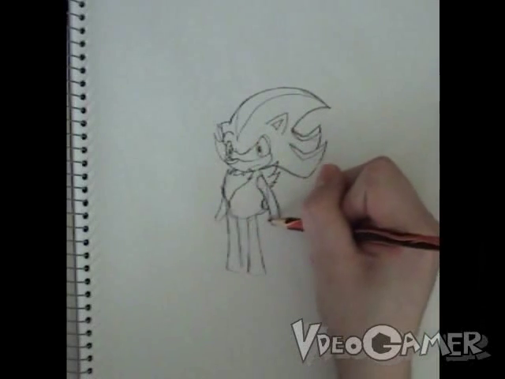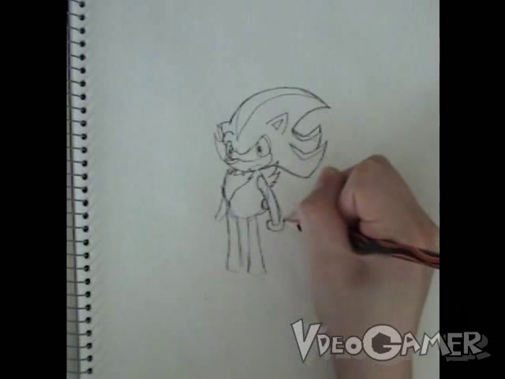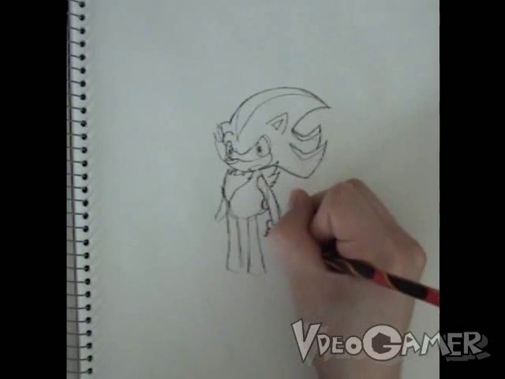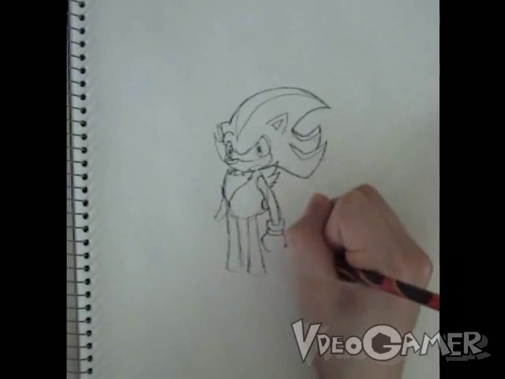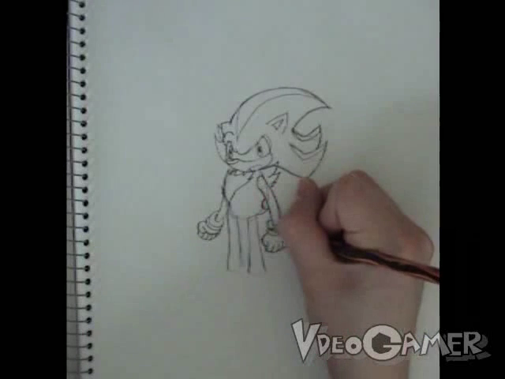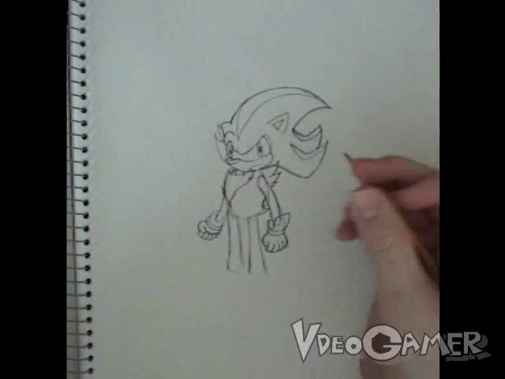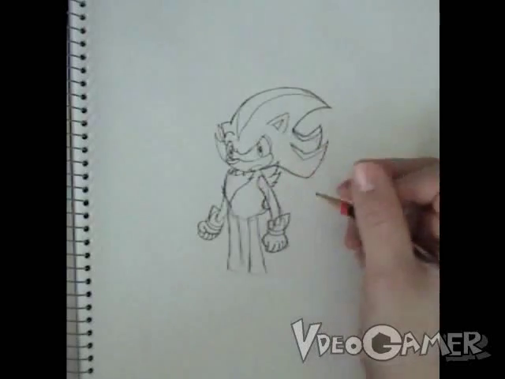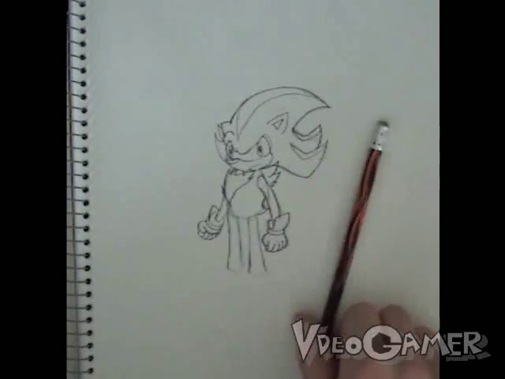First thing you want to draw on his hands is his black glove part, followed by a ring, which just goes around his hand, and then his actual hand. And then, coming straight up off the ring, you're going to put a marker, like some sort of shield type thing, over it.